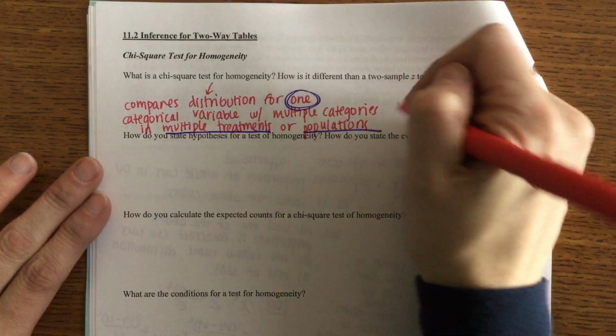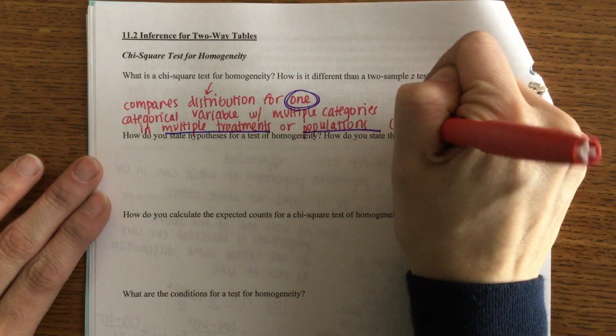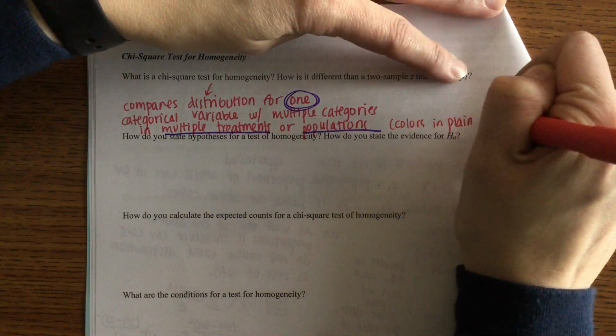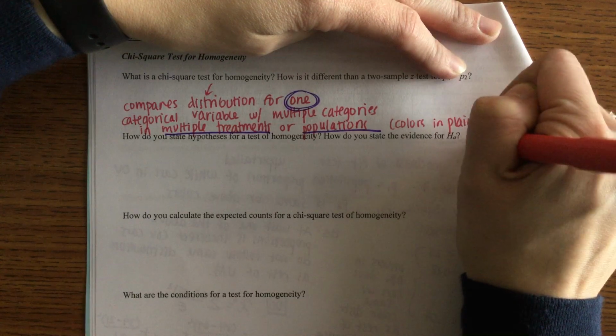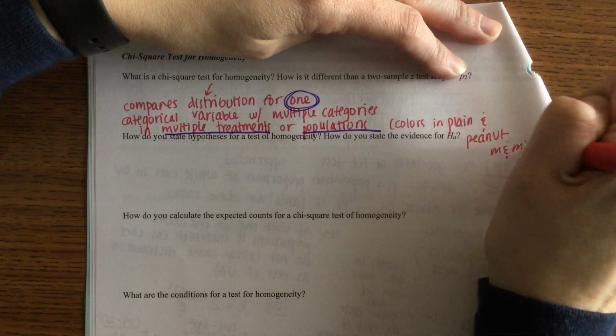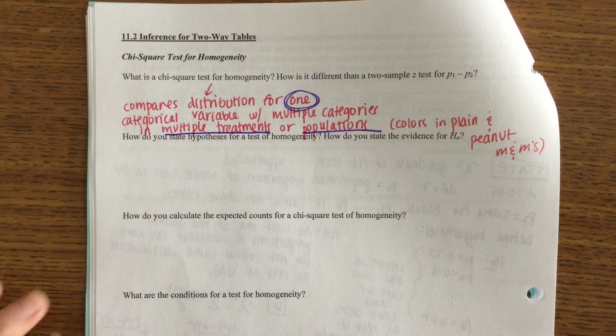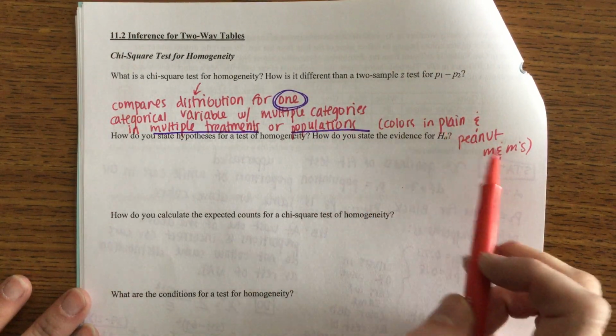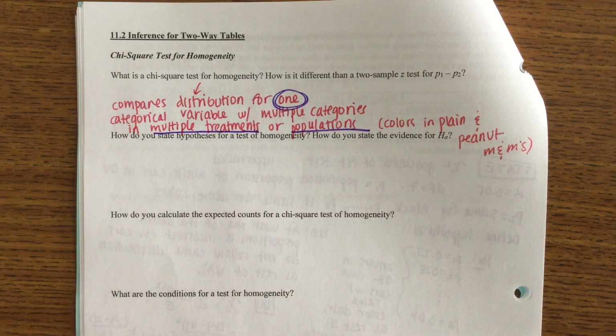So a test for homogeneity, an example would be if we looked at the color distribution in plain and peanut M&Ms. So if we took two populations being plain M&Ms, peanut M&Ms, and we looked at the color distribution, that would be our single variable. That would be a test for homogeneity.